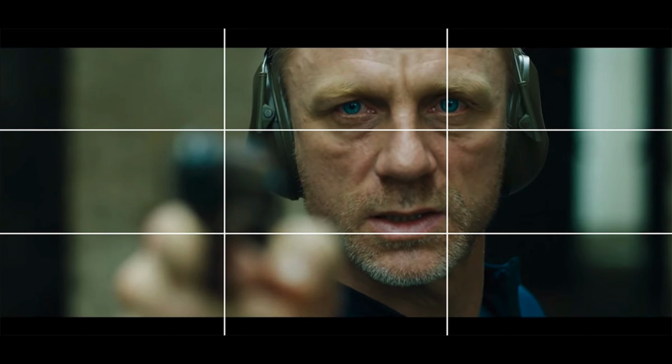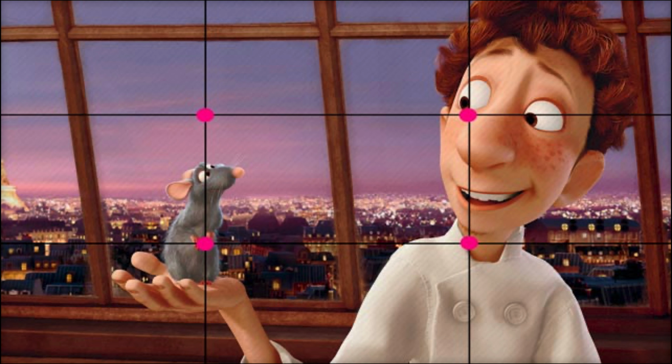Now that we went over the manual mode, we went over the types of files, RAW or JPEG, and we went over the rule of thirds. So you can see it even in Ratatouille, they use the rule of thirds, even in animated stuff.